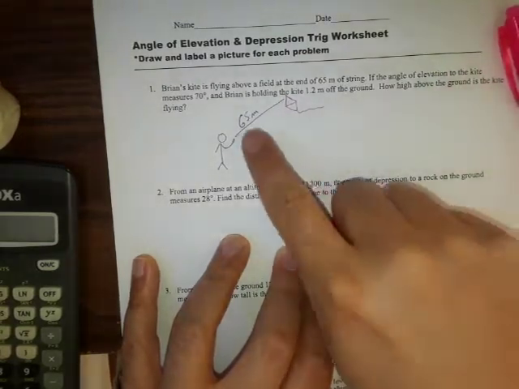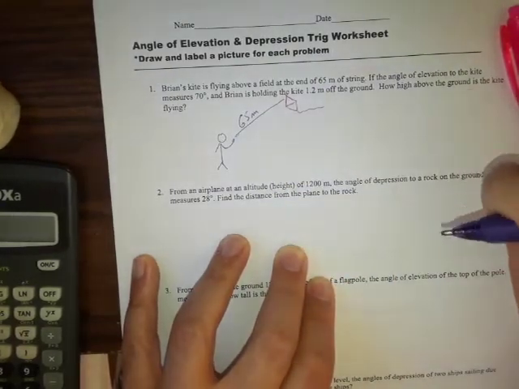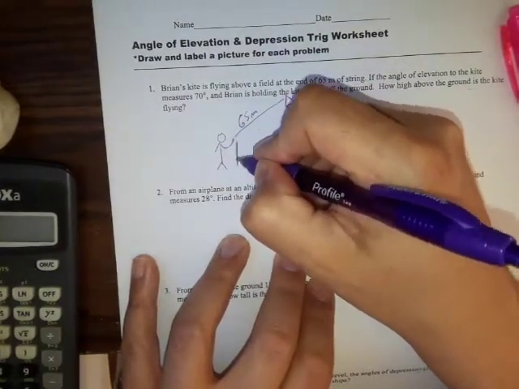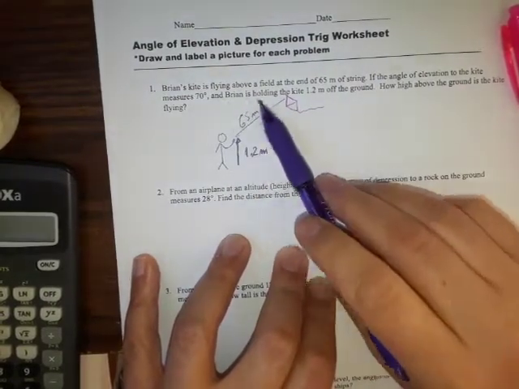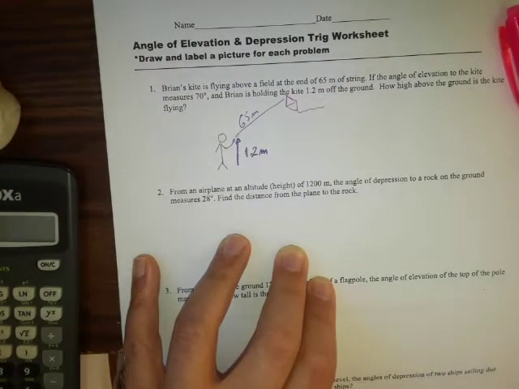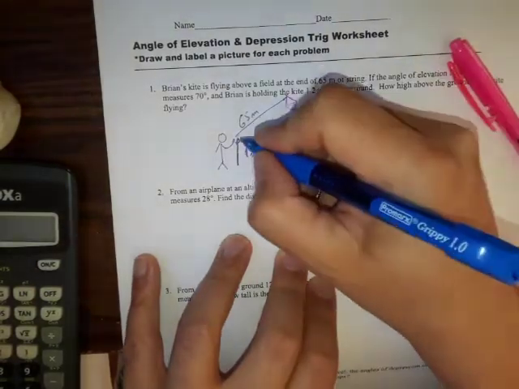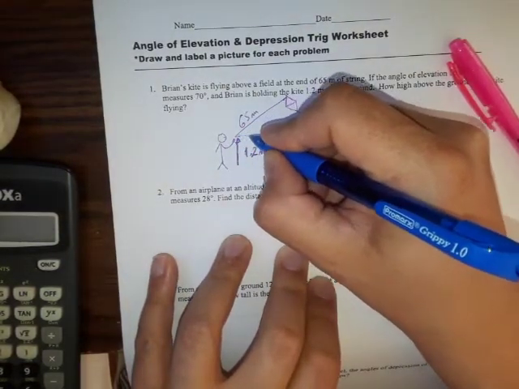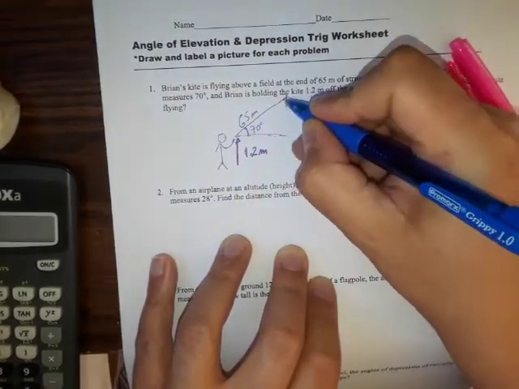So 65 meters of string, and the kite is actually flying at the distance from the ground to here. It's 1.2 meters. It says he's holding the kite at 1.2 meters above the ground. Now they're asking us how high above the ground is the kite. And the angle of elevation, so this angle here from the eyes, the horizontal up, this is 70 degrees. That's the angle of elevation.